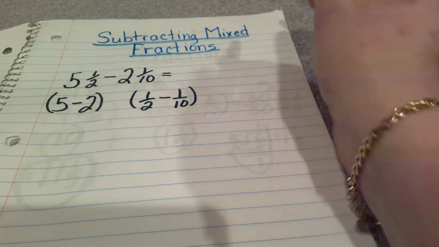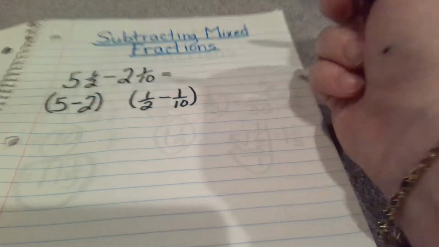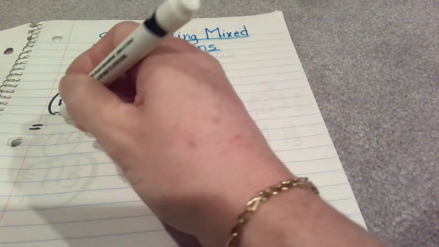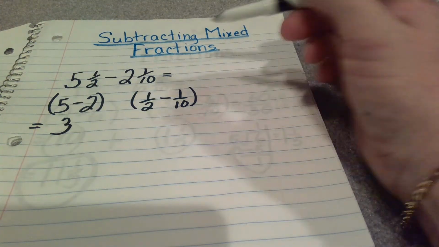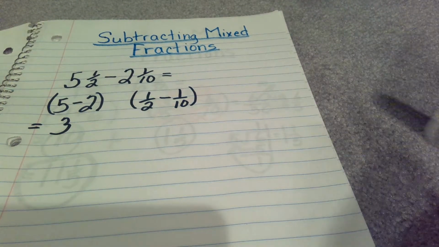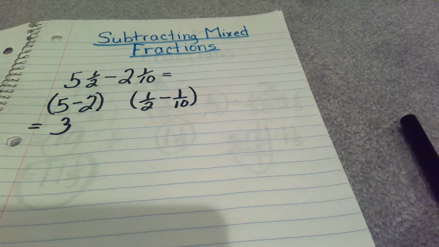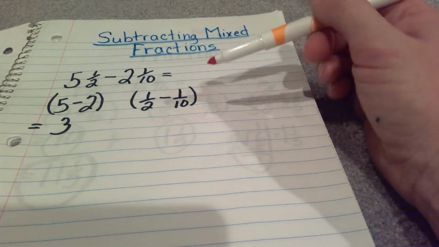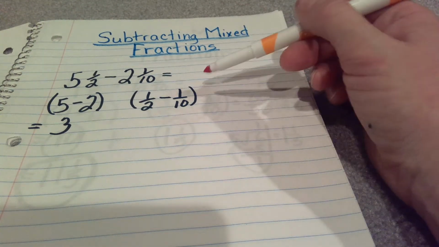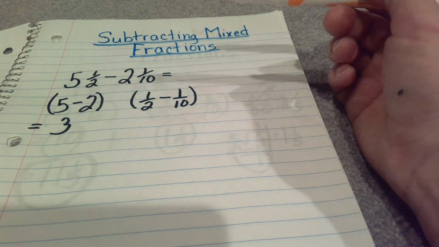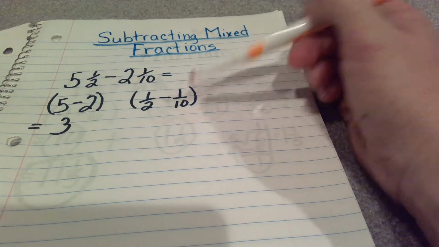Okay, so now we are going to go ahead and start solving both of these parts to find our answers. The difference of 5 and 2 is 3. Now we need to find our difference between 1/2 and 1/10. Since our denominators are different, that means we need to find equivalent fractions with the same denominator before we can subtract. Now you may know equivalent fractions right off the bat, and you could just replace your fractions, like you could replace 1/2 with something that is equivalent to tenths.